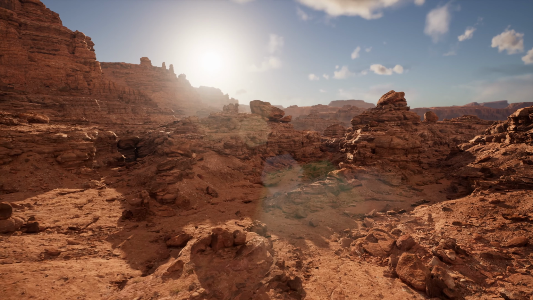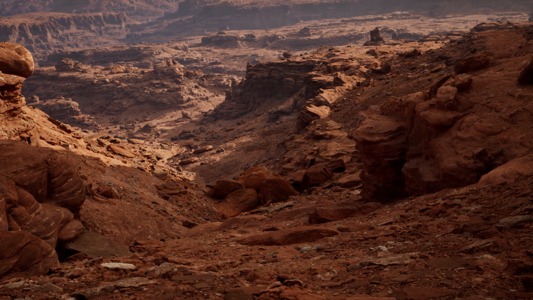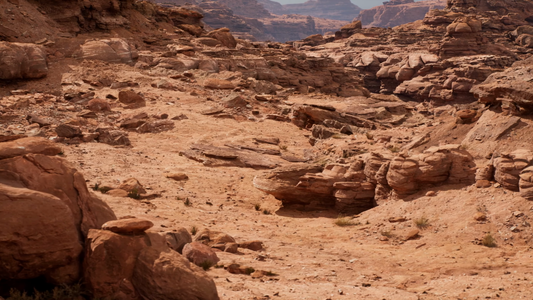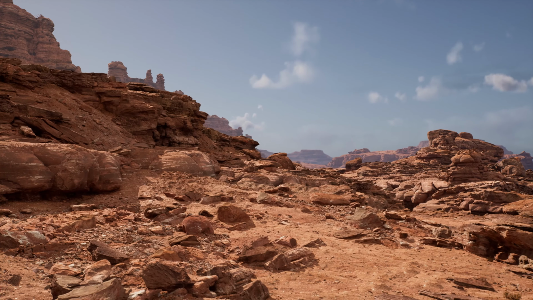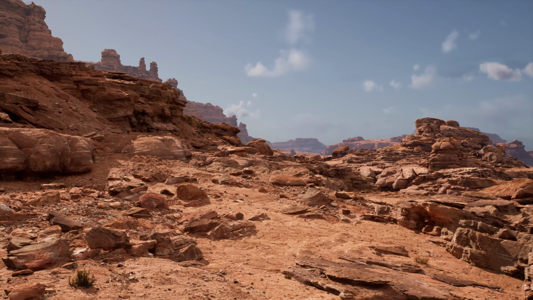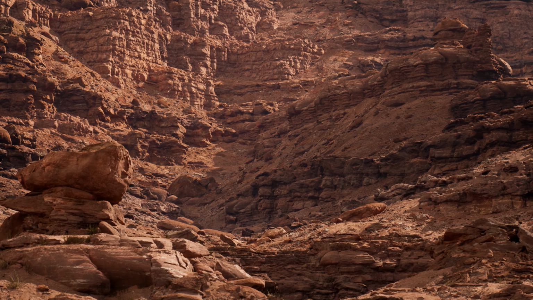With UE5, we are reimagining what collaboration looks like for teams and projects of all sizes. A common challenge when collaborating on large worlds is deciding how to structure map content so that everyone on the team can easily work without asset contention, while also avoiding painful merge conflicts.